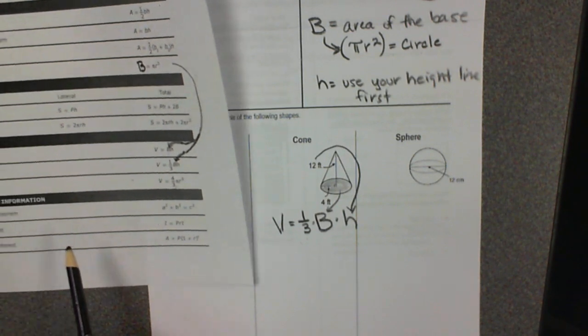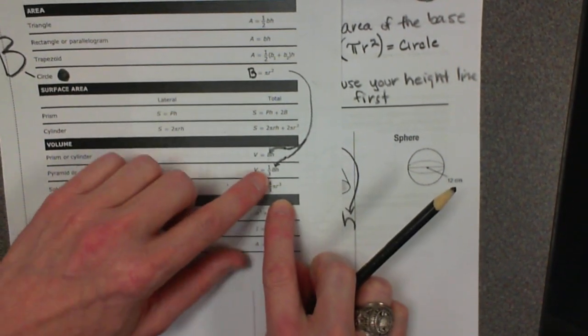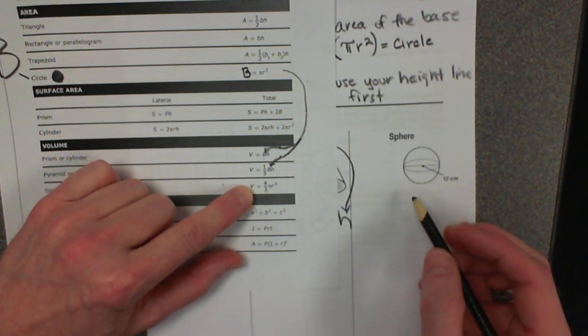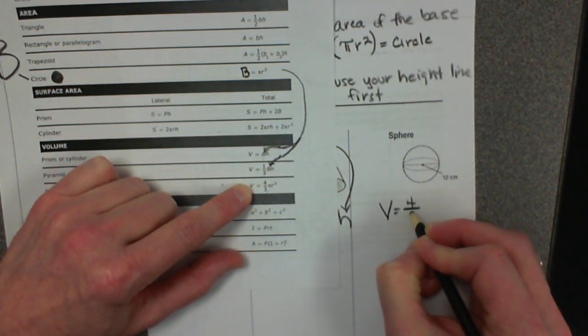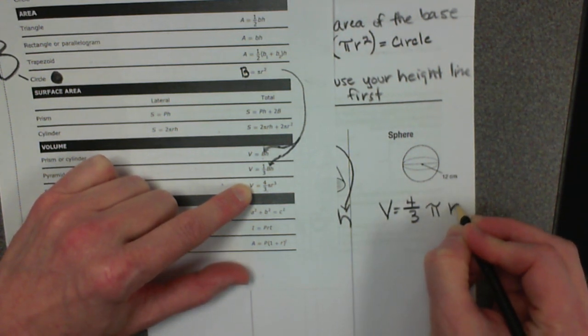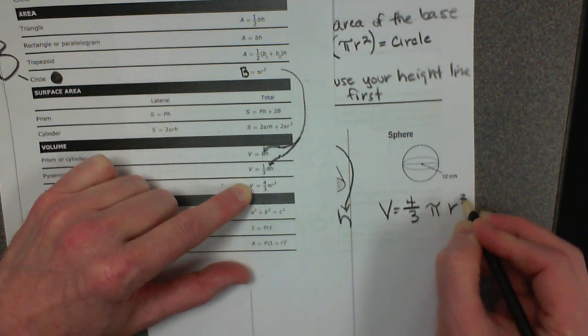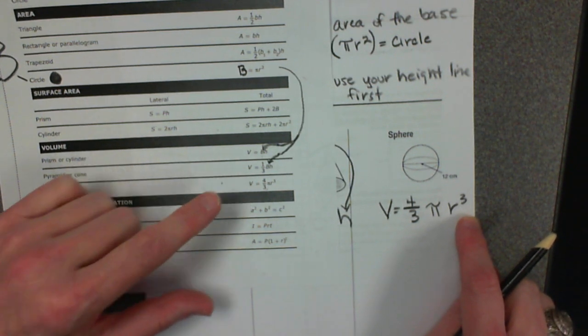Okay, for sphere. Let's try sphere. So sphere is here. Put our finger over here, and let's put our finger on it while we write the formula. Volume equals 4/3 times pi times my radius to the power of 3. Okay? This is where we're going to need that caret button, that little house button in your calculator. We're going to need that here.